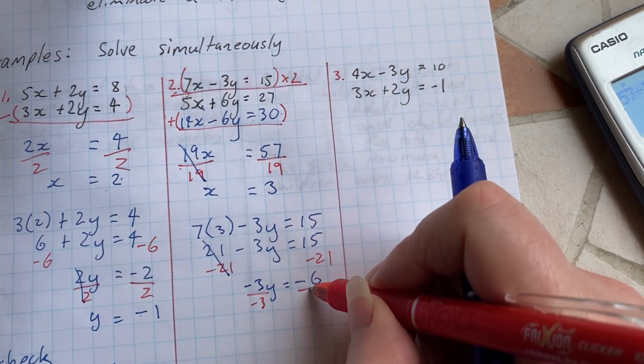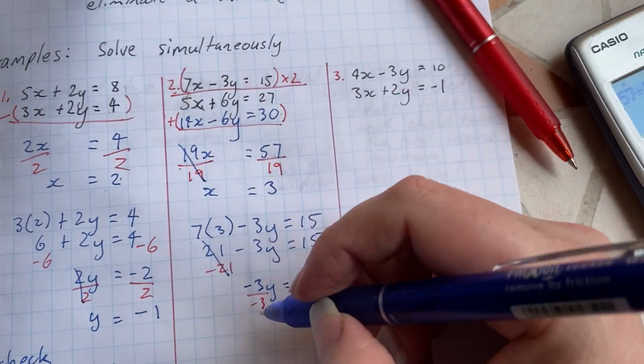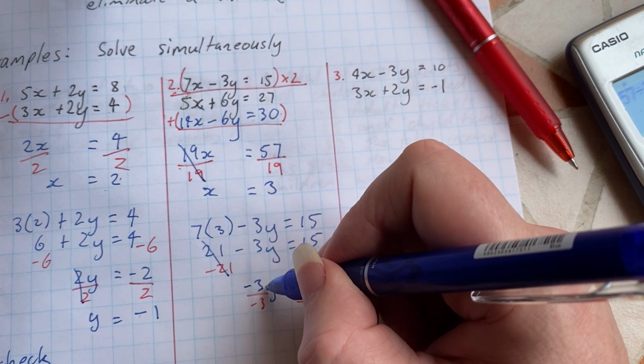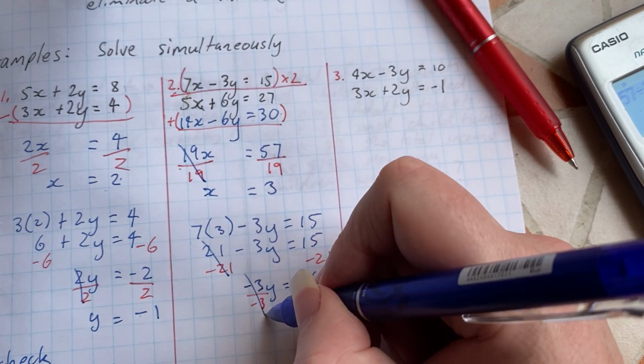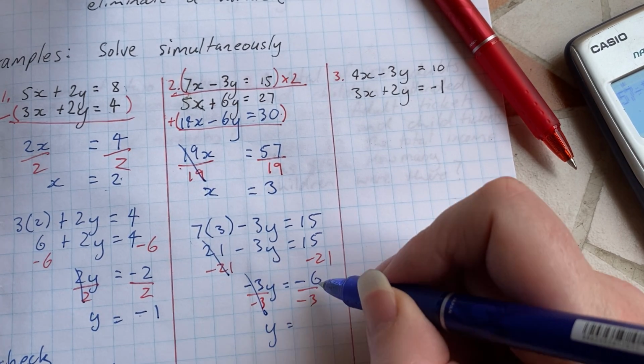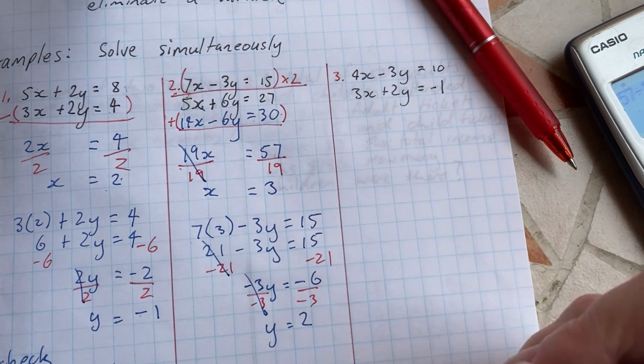Divide by minus 3, because that's minus 3 times y, so opposite of times is divide. So we get y equals negative divided by negative is positive, 6 divided by 3 is 2.